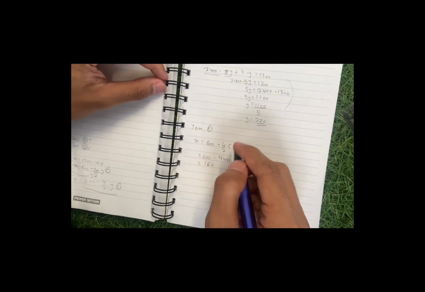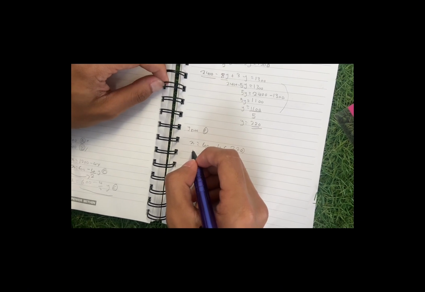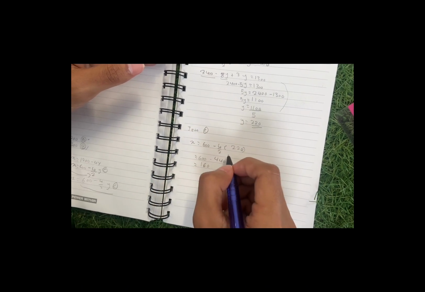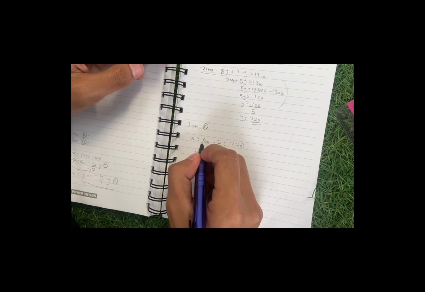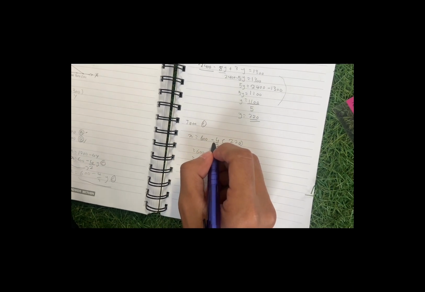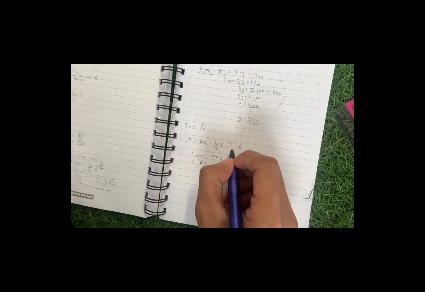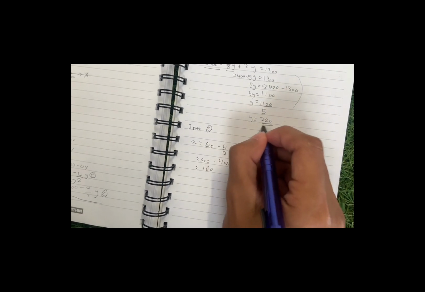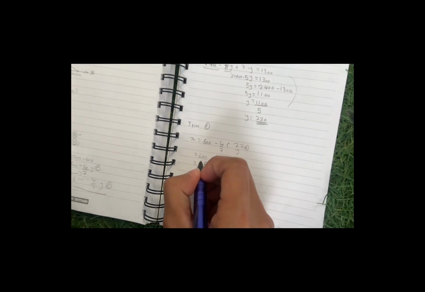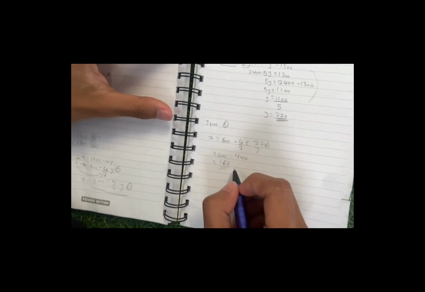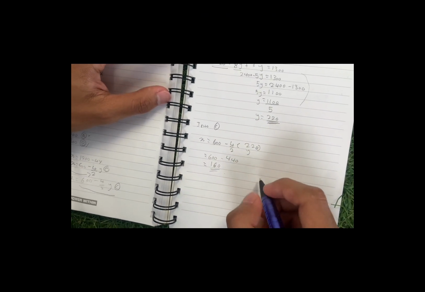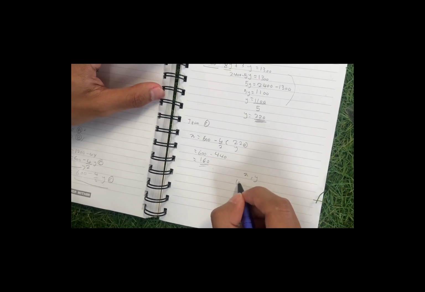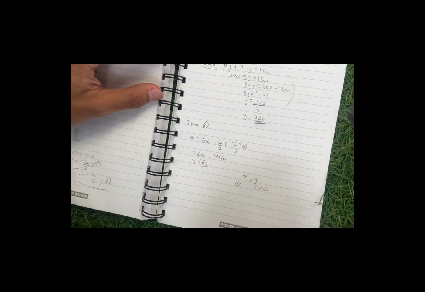Next, C. Now we calculate to get the answer for x. This is x. We take 600 minus 4 over 2, and we change the y. Basically this is y, but we change it to 220, and we calculate the answer is 160. So the total is x is 160 and y is 220.